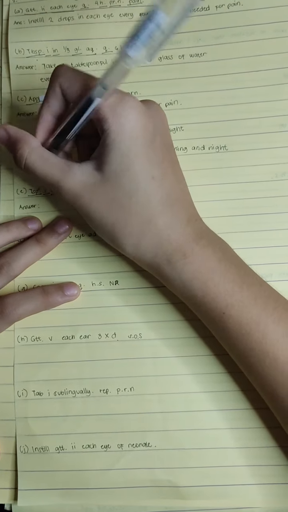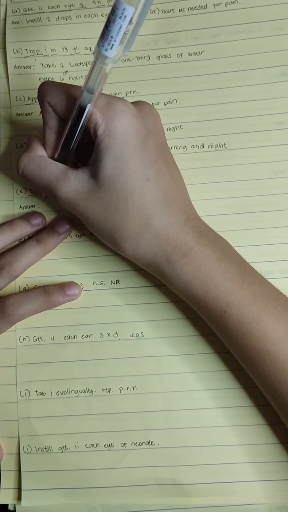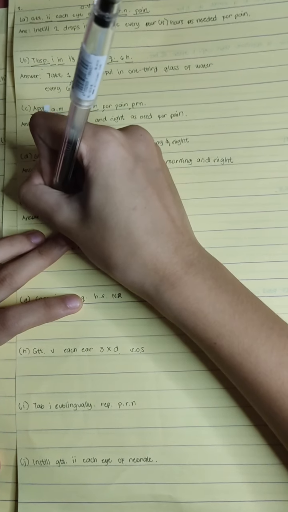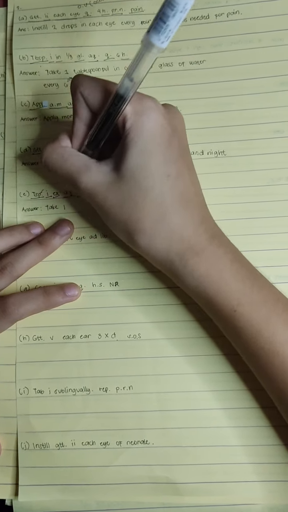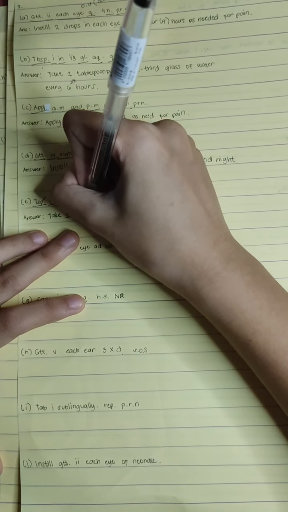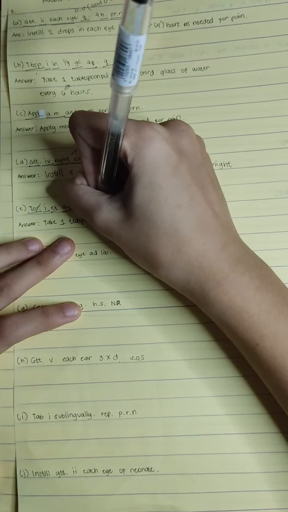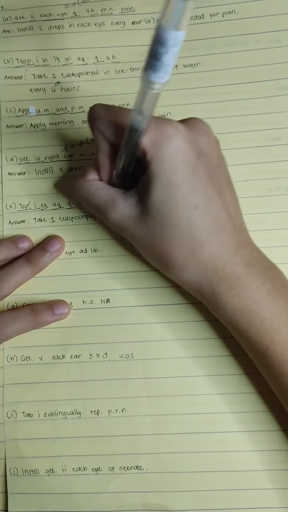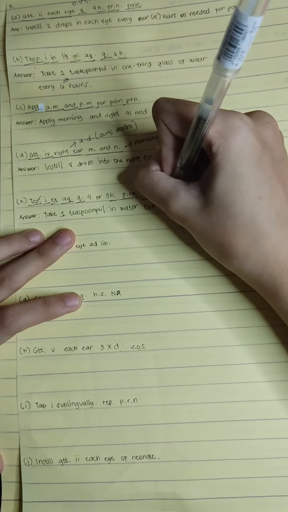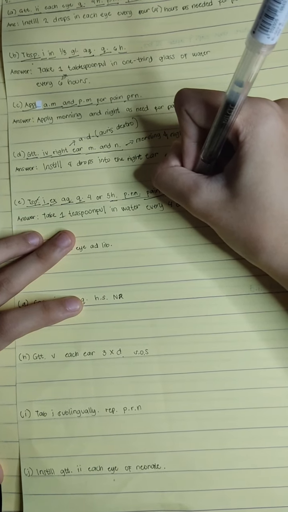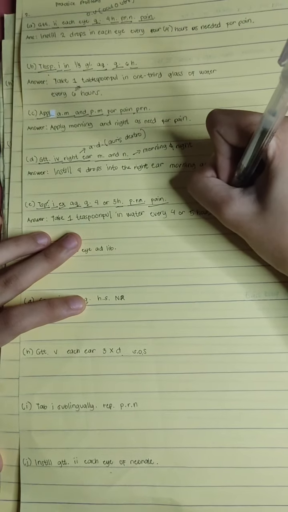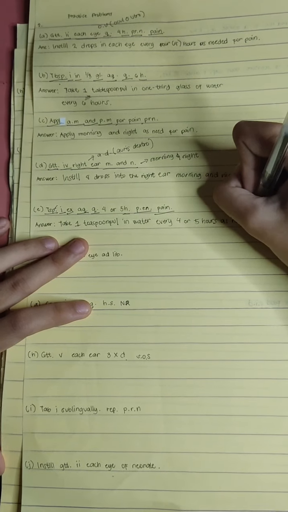So our answer is take one TSP or teaspoonful in water every 4 or 5 hours as needed for pain.